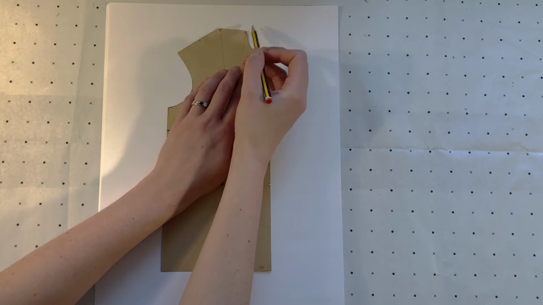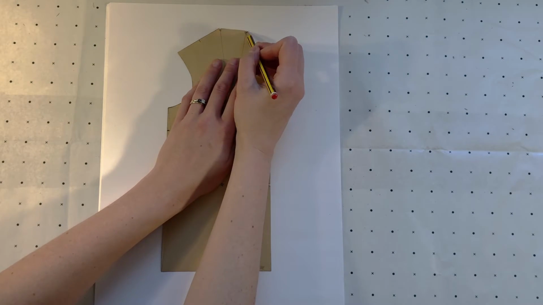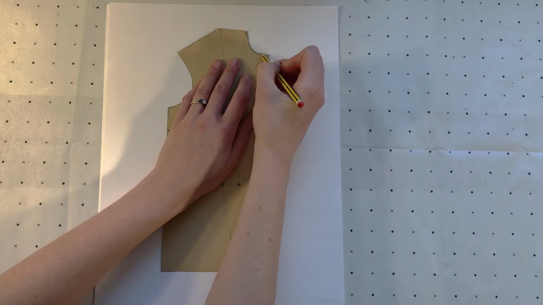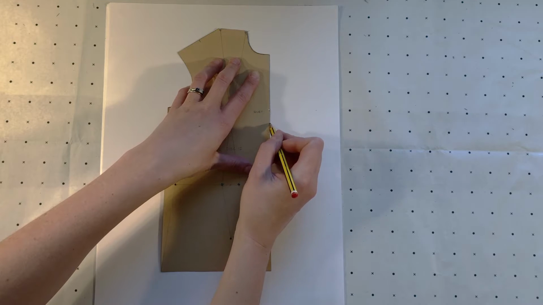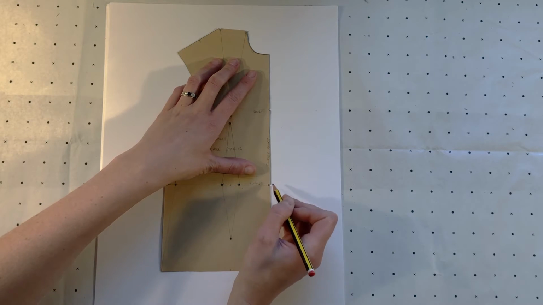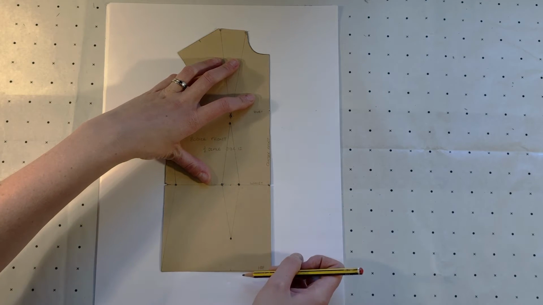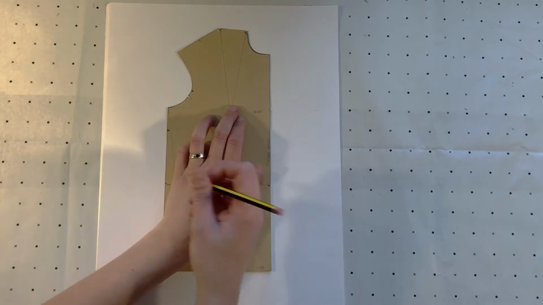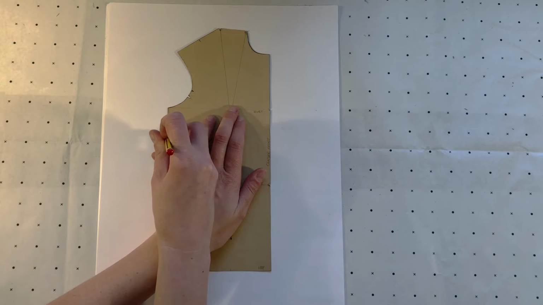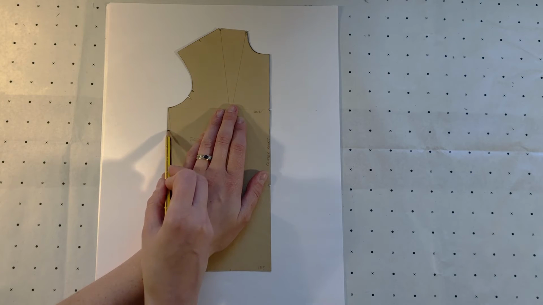I'll start from the right leg of the old dart, starting from that neck point, tracing around the neckline, and I'll come across the waist. I don't need the lower section of the block. I'll ignore the waist darts and come up the side and stop when I get to that marker here.